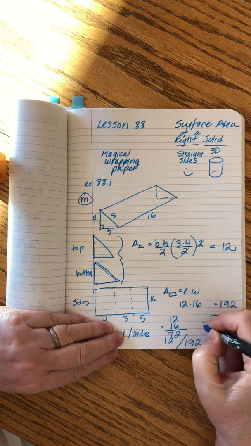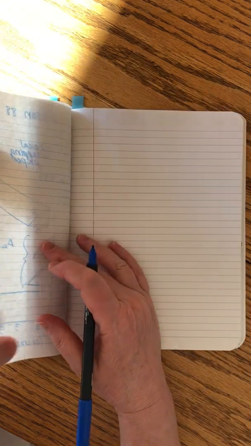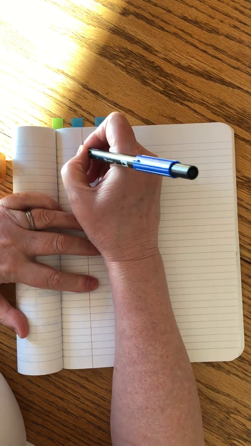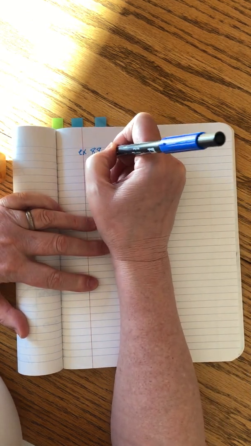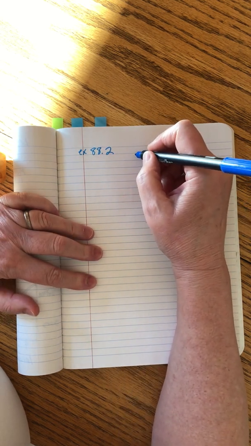We have one more example. This was a triangular right solid, and now we're going to do what I like to call, in technical terms, a wonky right solid. It's a shape that looks like this. They're fun to draw, you guys.